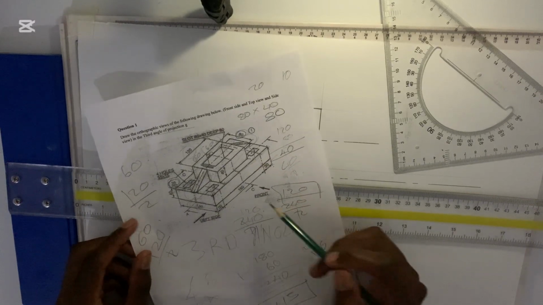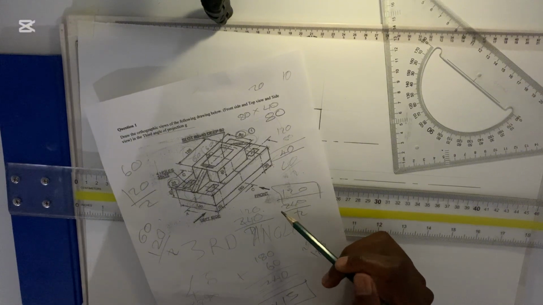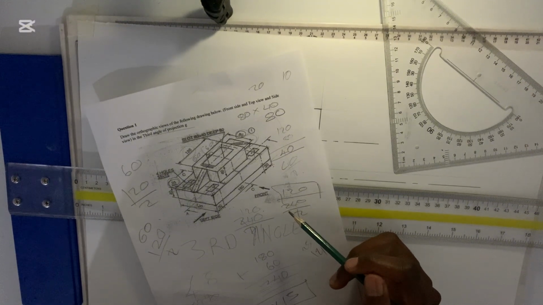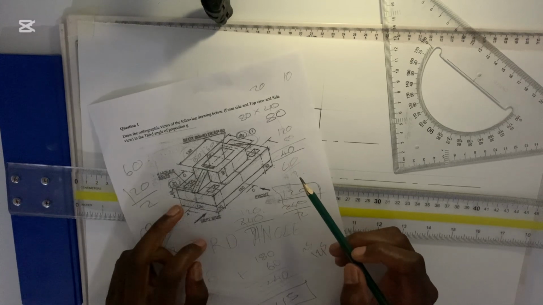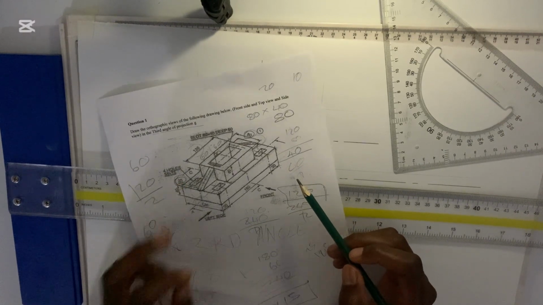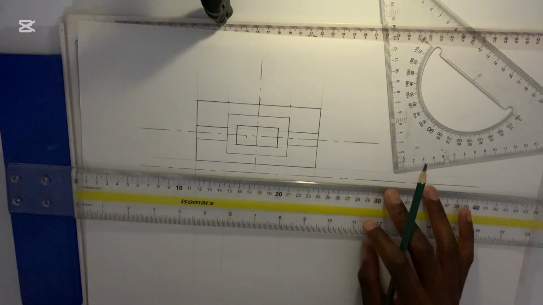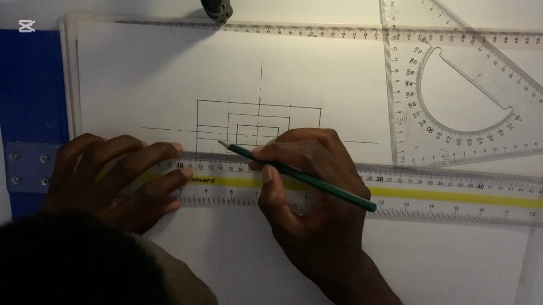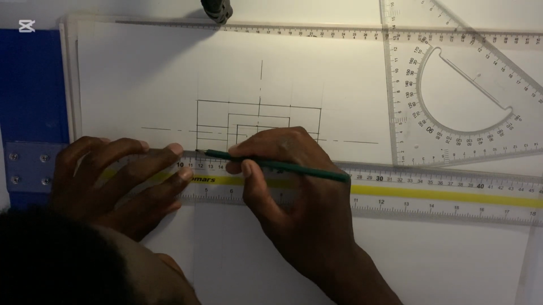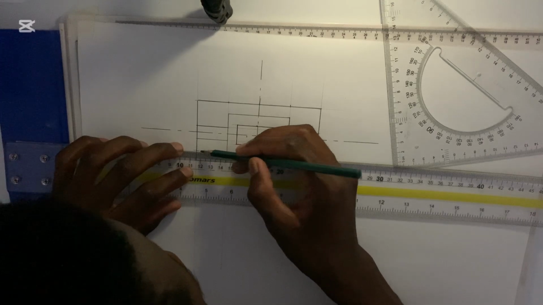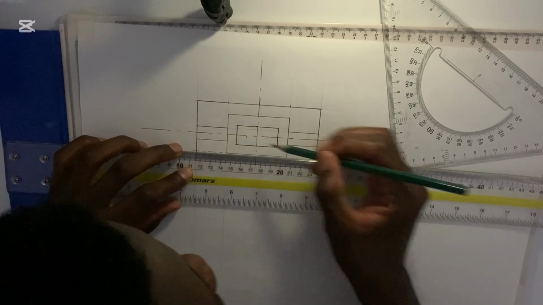The center line seems to be aligning with the edge that we obtained from the top view, so I'm just going to use that edge as my center line. Let's go ahead and draw that center line, aligning with that edge of the top view that we obtained before.